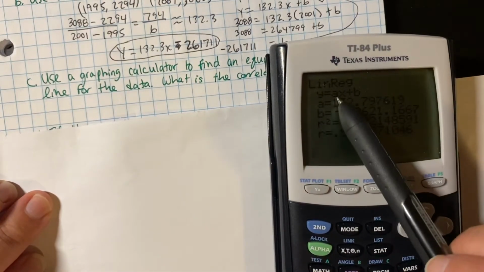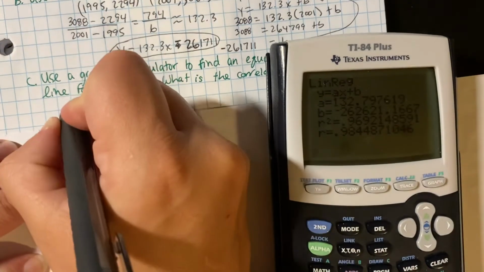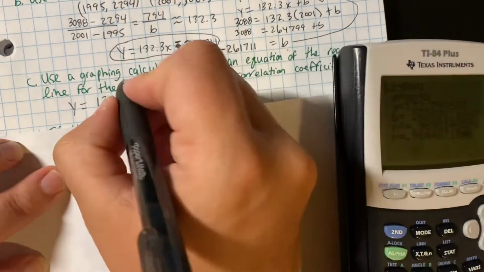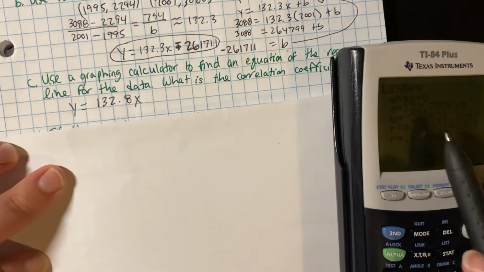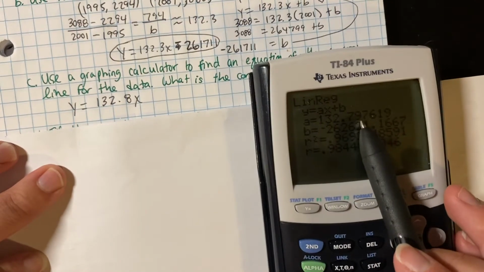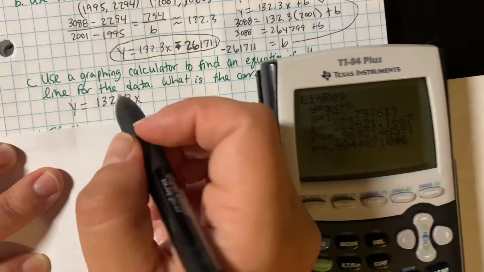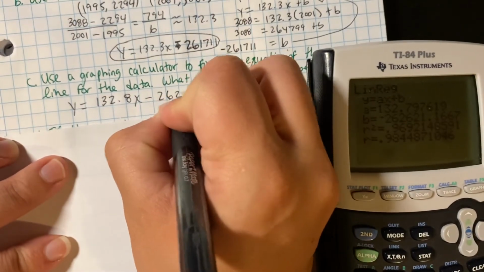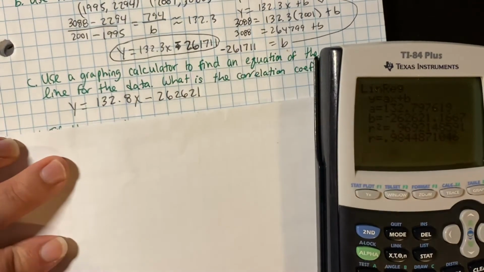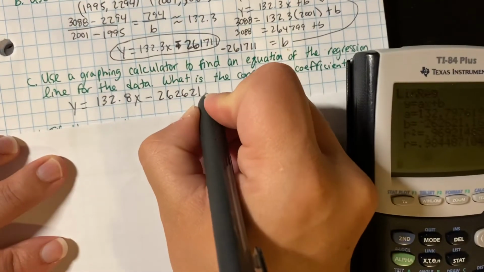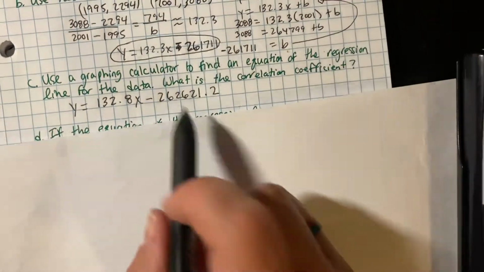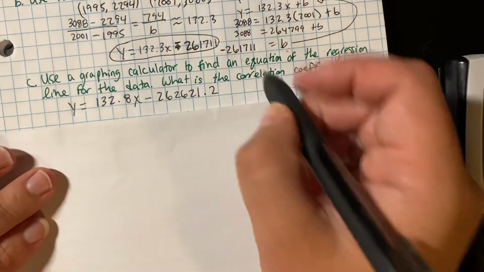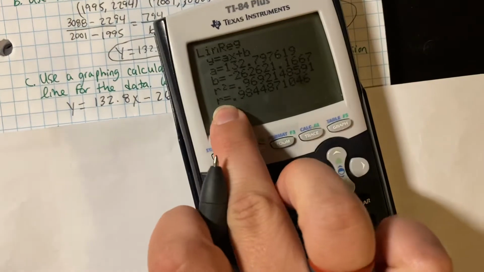So it tells us that this A goes in here for AX and the B goes in the end. So my equation on my calculator says 132.8x. I was going to round it to 2 decimals, but that's not going to work. So 8x minus 2621.2. Okay, if we look, we're pretty close. Not bad. Look how close our slope was. That's pretty impressive.